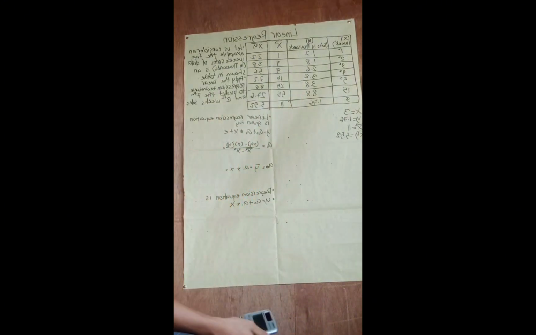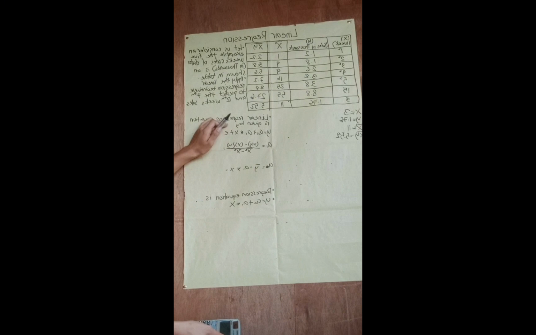So let us consider as an example the 5-week sales data in thousands in a table. Apply a linear regression technique to predict the 7- or 12-week sales.